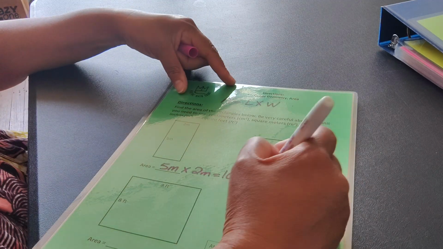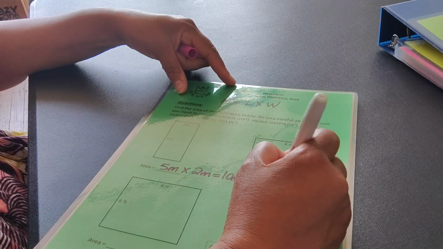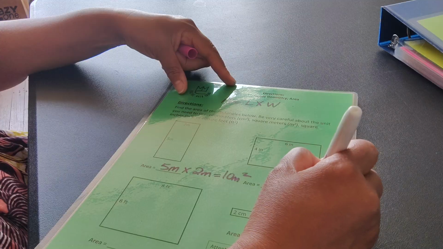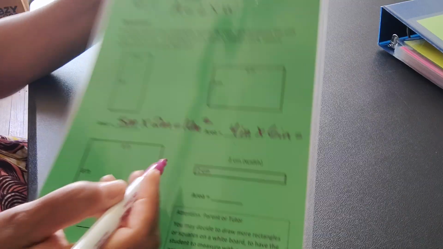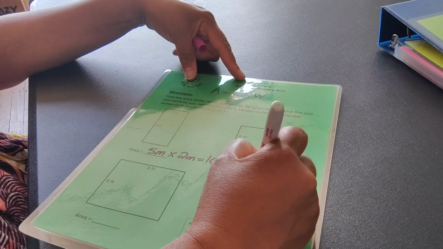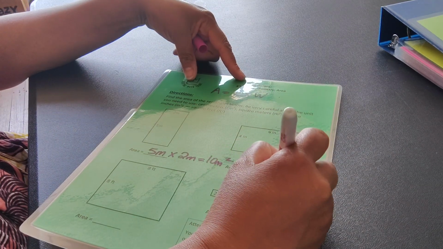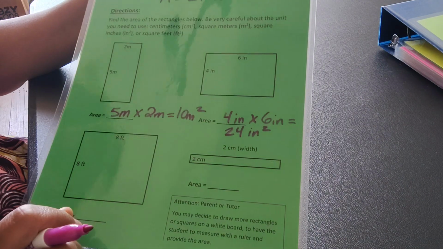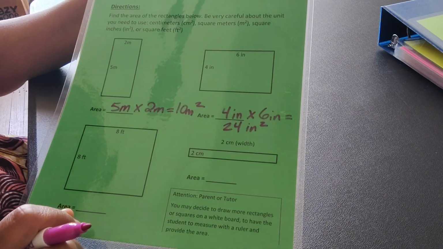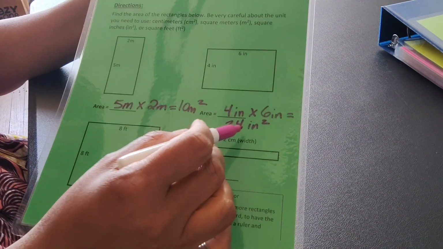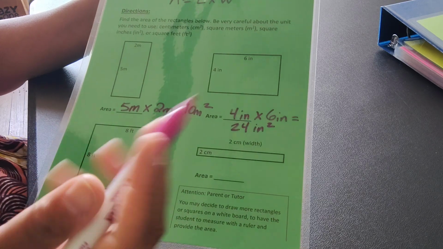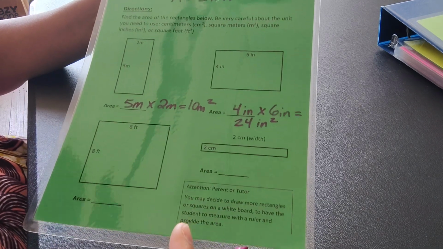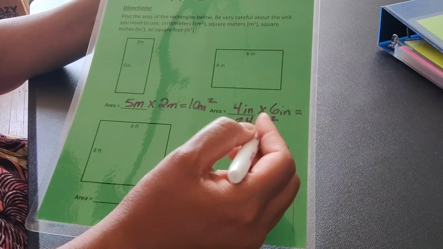All right, now, 4 inches for this next one times 6 inches equals, and we have to write it out, inches. 4 inches times 6 inches. That is 24 square inches, or inches squared. You can say it either way. 24 inches squared or 24 square inches. I like to say square first, but sometimes whatever, it doesn't matter. But don't forget to put the units.